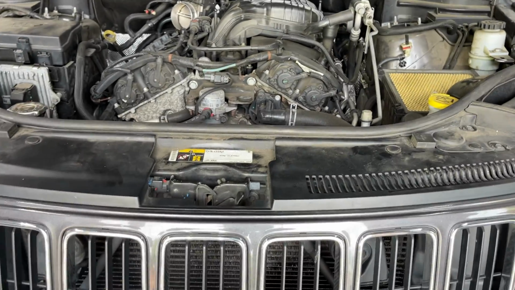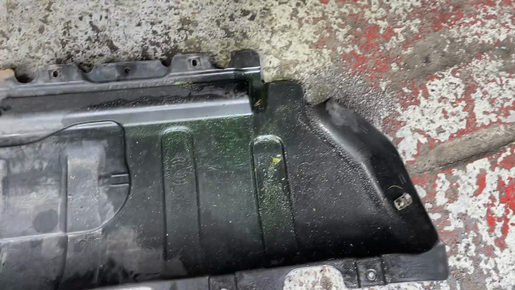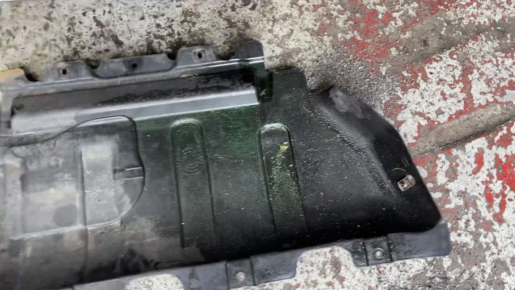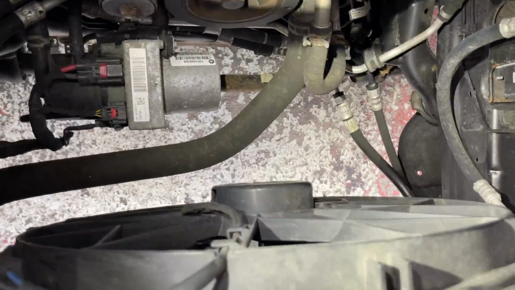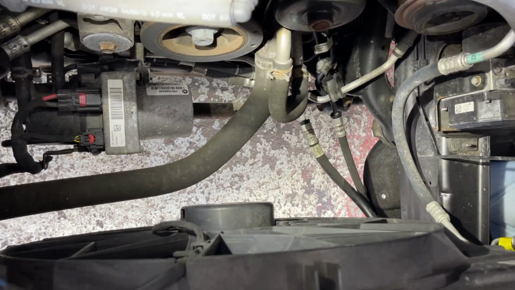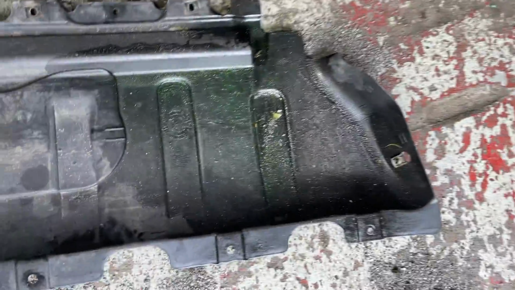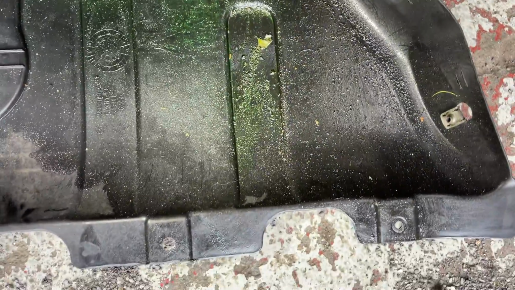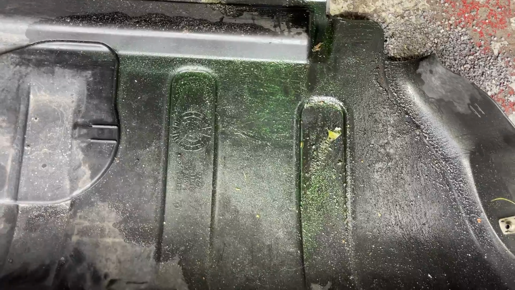Okay guys, so one of the first signs you will see on the cover that goes right in here, if you basically look right in here when you open your hood, you will see that cover soaked with liquid.